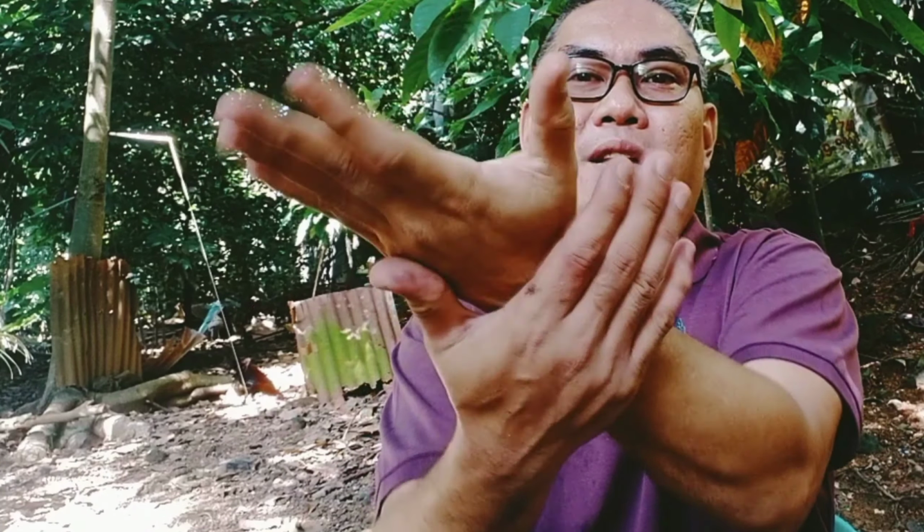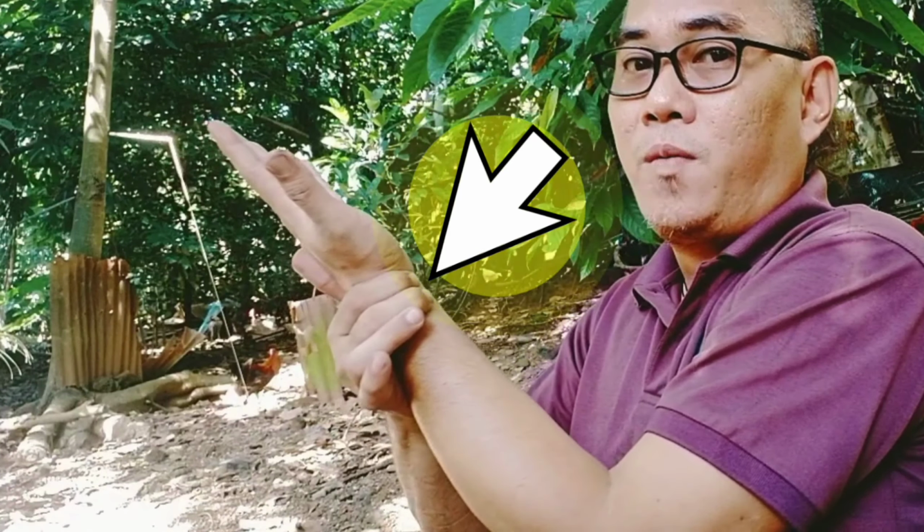But the other method that you can use is to just open your left palm and then the other palm like that, and drop it like this, and these two hands will close, and you can see that you will already feel your own radial pulse.